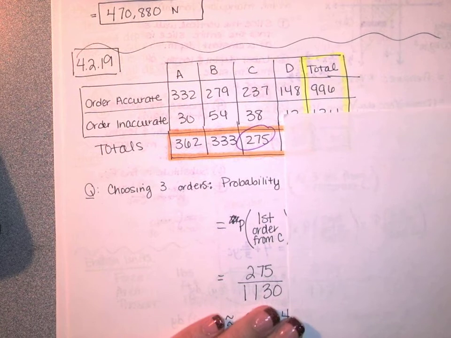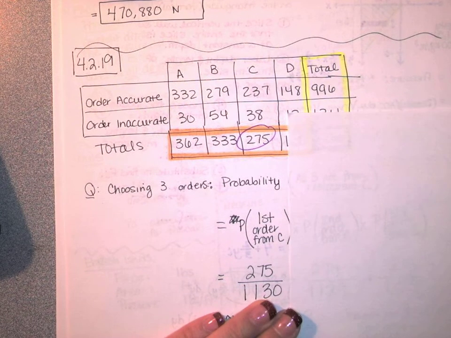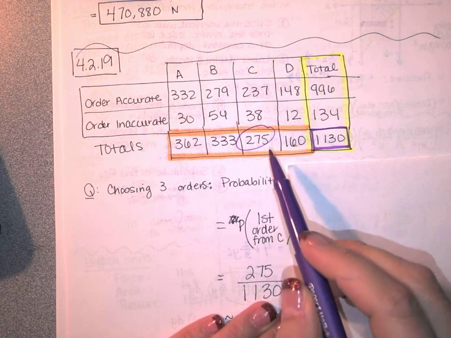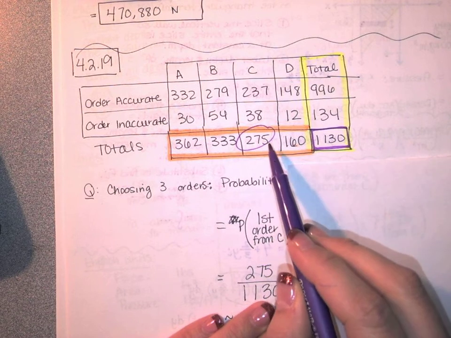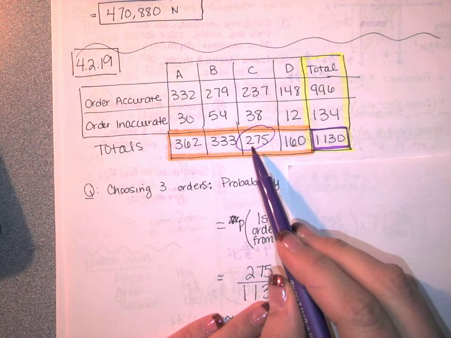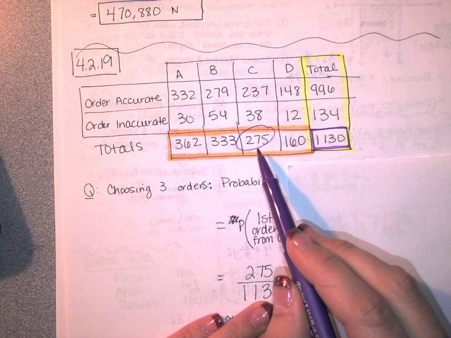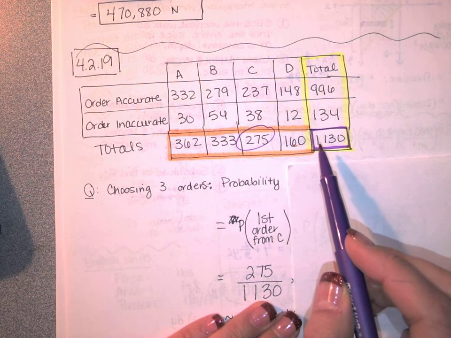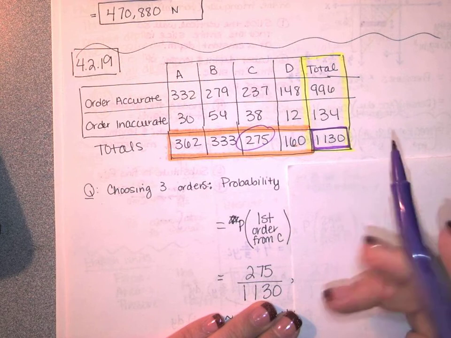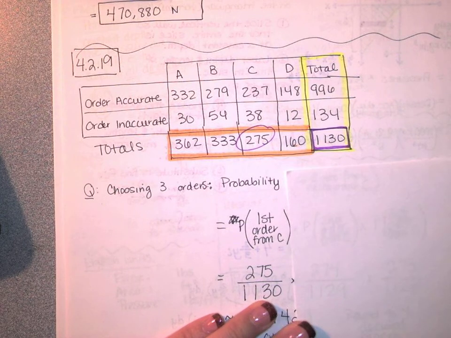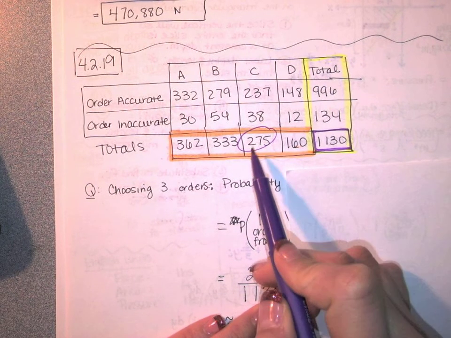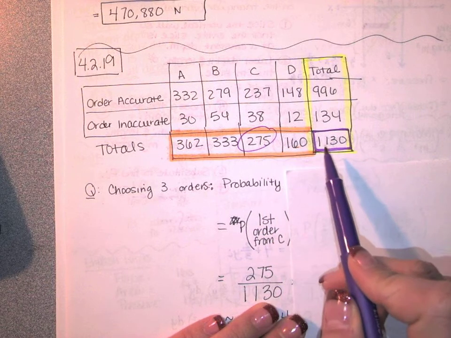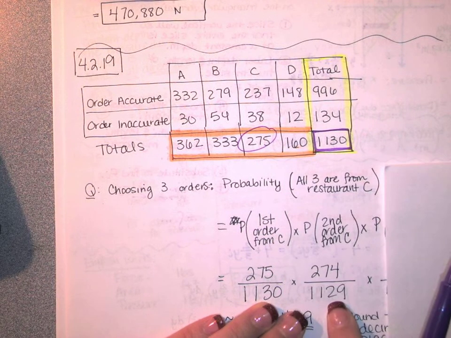So we're here. Now the probability that the second order is from restaurant C, well, I've already gotten rid of one of these. There are only 274 orders from restaurant C left. And out of the total number of orders, there are only 1,129 left. So the probability that the second order is from restaurant C is not 275 out of 1130, it's 274 out of 1129. So we have got this.